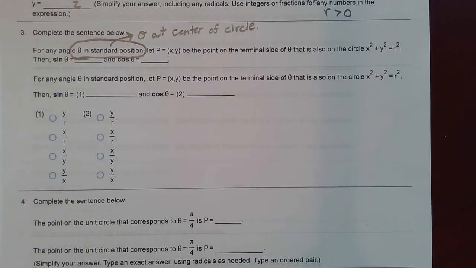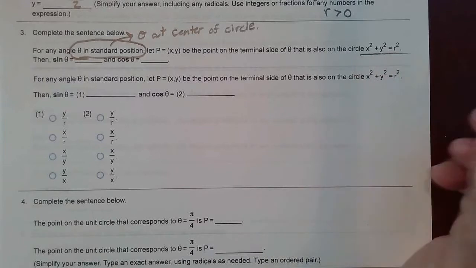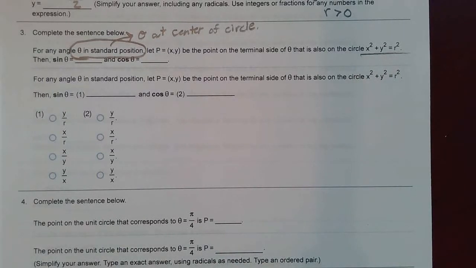Let P be a point called X and Y. In other words, that has an X and a Y coordinate, on the circle where x squared plus y squared, that's just the Pythagorean theorem, because you're also going to be in a triangle, a right triangle, even though you're in a circle. So then it says, what is the sine and what is the cosine?